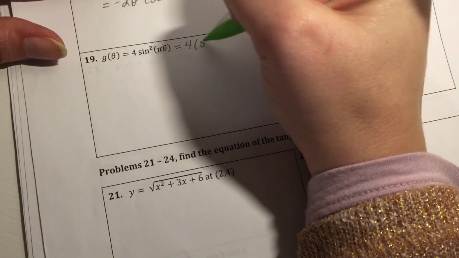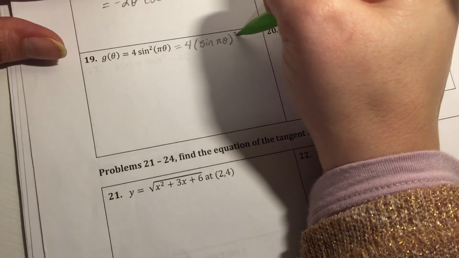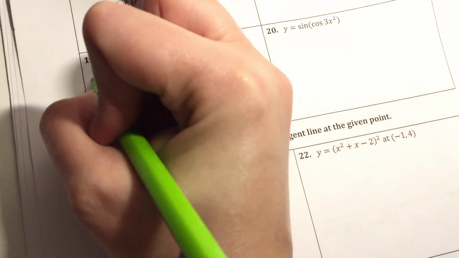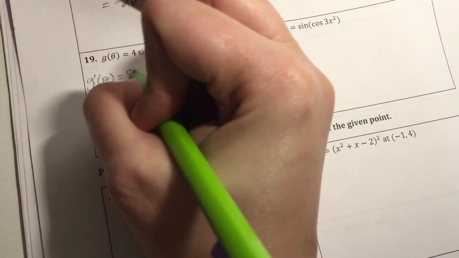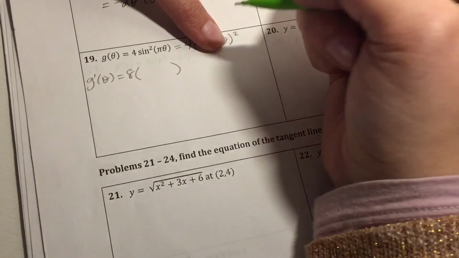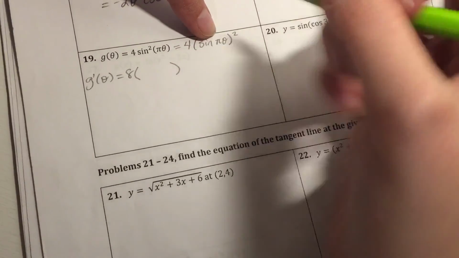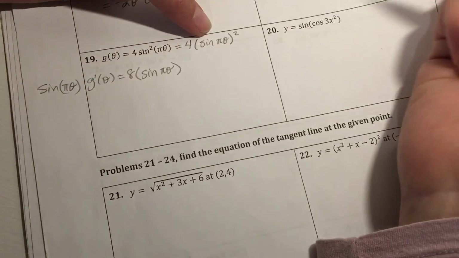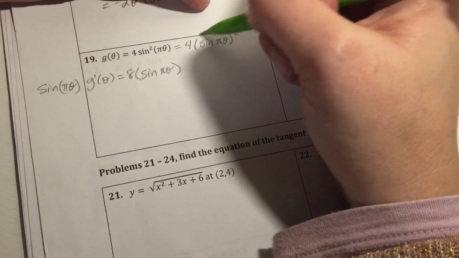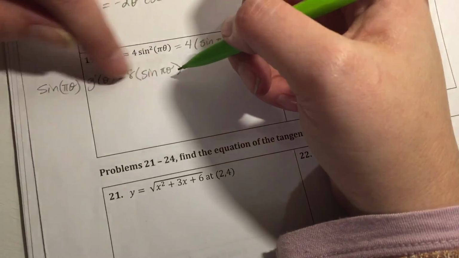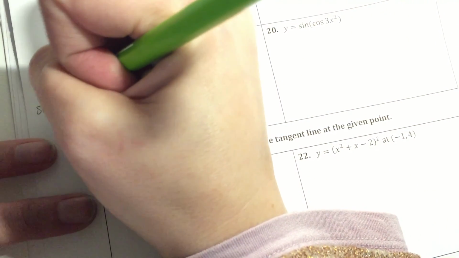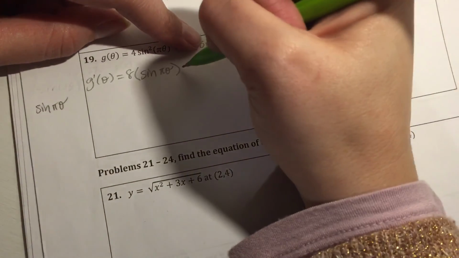So this is 4 sine of pi theta squared. Okay? All right, so the derivative of the outside, keeping the inside the same, times the derivative of the inside. Now that I got to write somewhere. So the sine of pi theta. Okay. So keeping the inside the same. Let me write that. Ooh, see, I almost forgot it. No, I didn't, because you take off 1 and you get 1. Okay. Derivative of the outside, keeping the inside the same. That's a little confusing. It looks like it's multiplied. Let me move that down. Times the derivative of the inside.